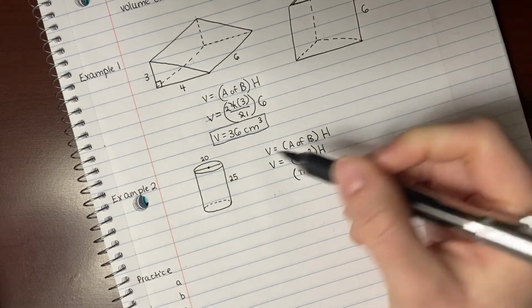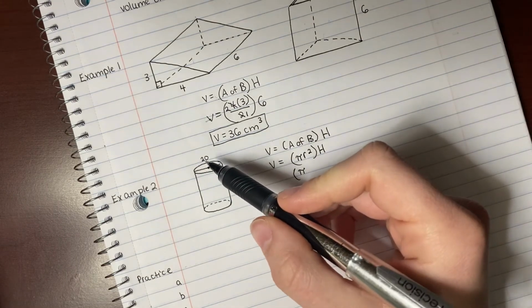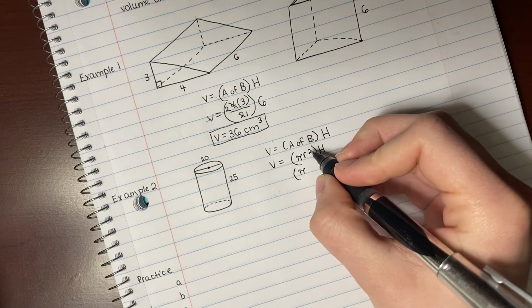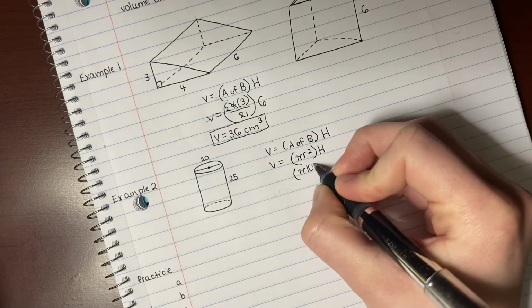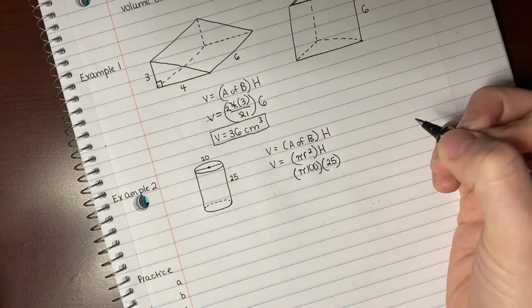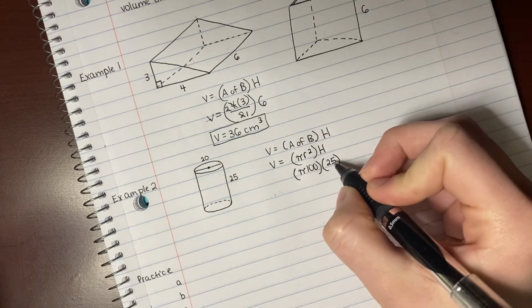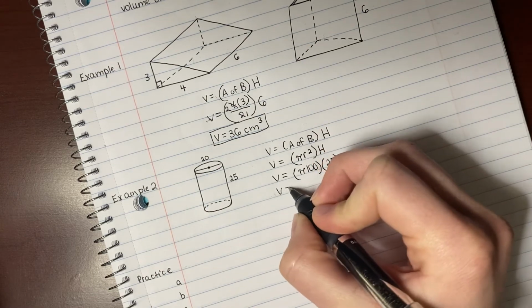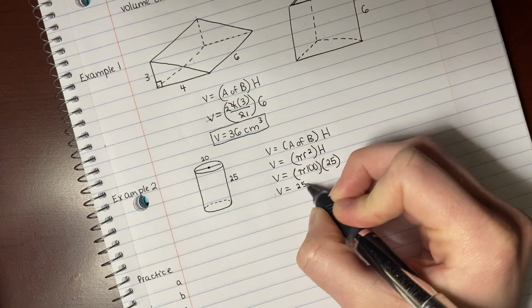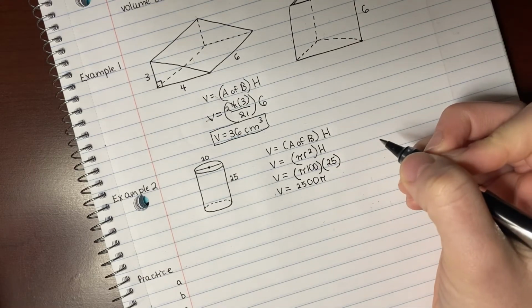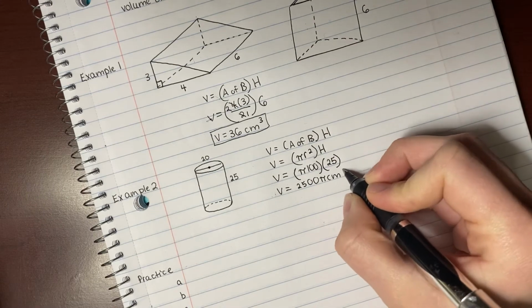Our diameter is 20, so our radius would be half of that, would be 10. Radius squared, 10 squared would be 100. And then our height is 25. All right, so we only need to do 100 times 25 and leave pi as pi, so our volume will equal 2,500 pi. And then our units were centimeters cubed.